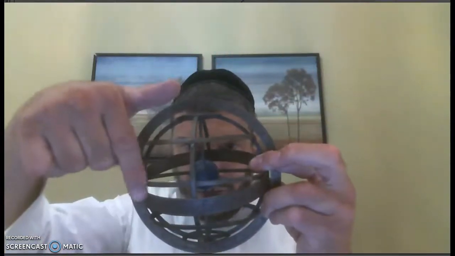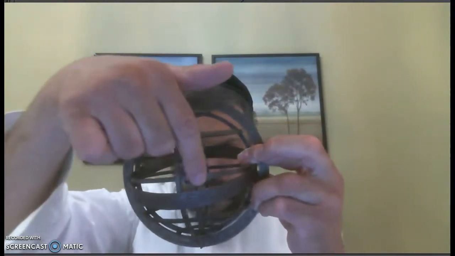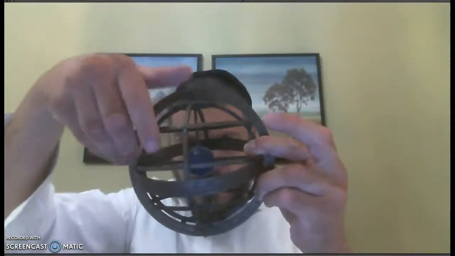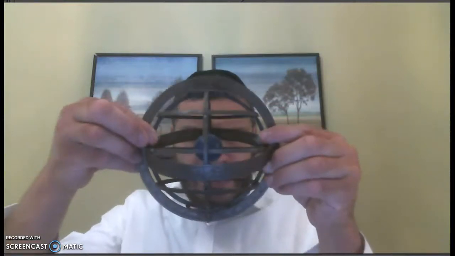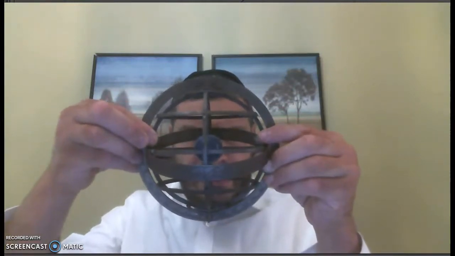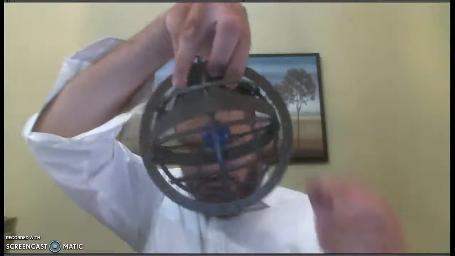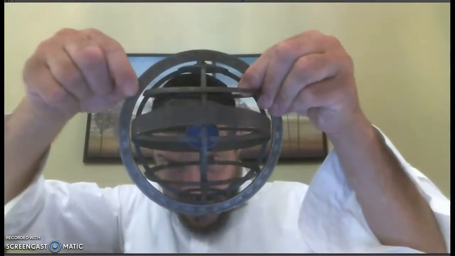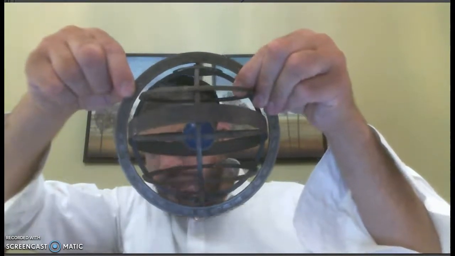The celestial equator is here, this ring here. So you've got the two sides of the thing. This is like a small celestial globe, so I thought this would be better. This is the top of the ecliptic that's above, and the other one is below.